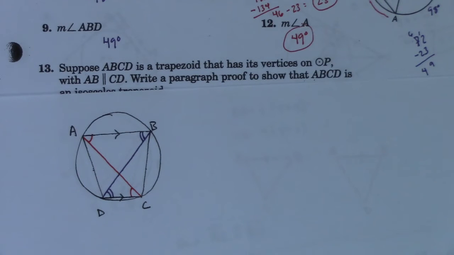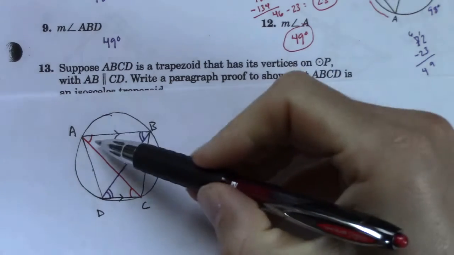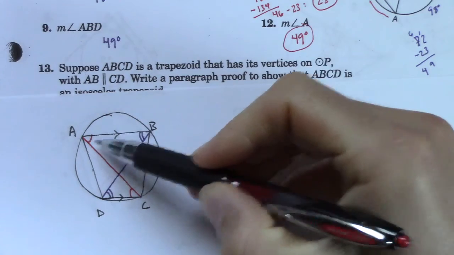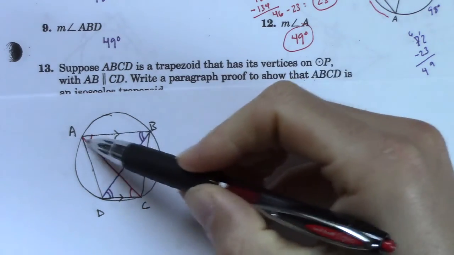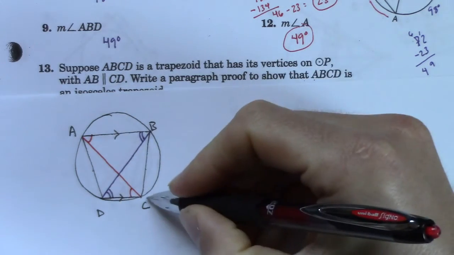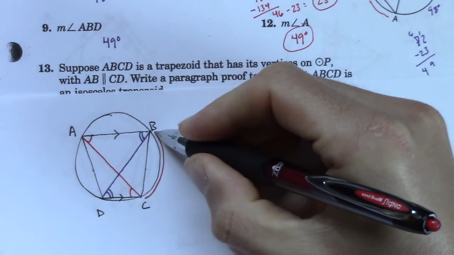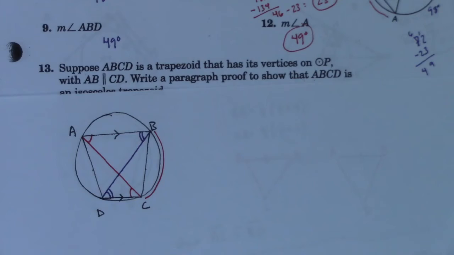Because here's the special detail. If I follow angle A, which is an inscribed angle, and I know I should say 3 letters, so we'll say BAC, is it not true that it has this arc for its intercepted arc?